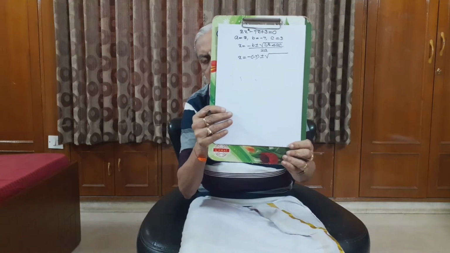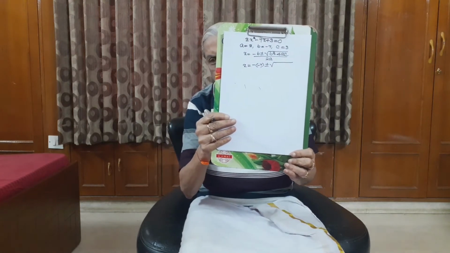x is equal to, b takes the value minus 7. So minus b means minus of minus 7. As I told you, you must be very careful. Plus or minus square root of b squared, b squared means minus 7 the whole square, minus 4ac, 4 into, what is the value of a there?